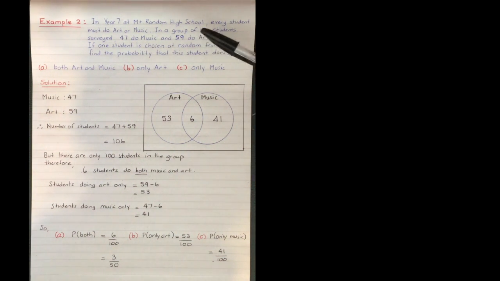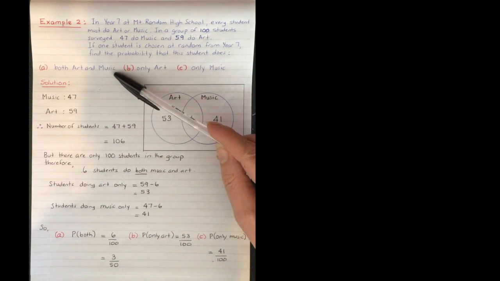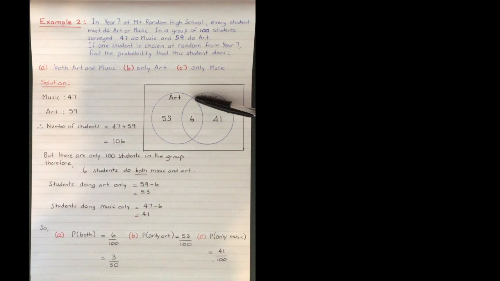If a student is chosen at random from Year 7, find the probability that this student does both art and music. Your Venn diagram will tell you that: 6 students do both art and music, so the probability of a student doing both art and music would be 6 out of 100 students, which simplifies to 3/50ths. That's part A.